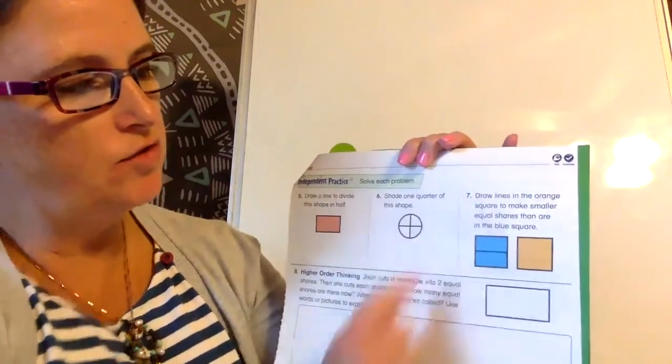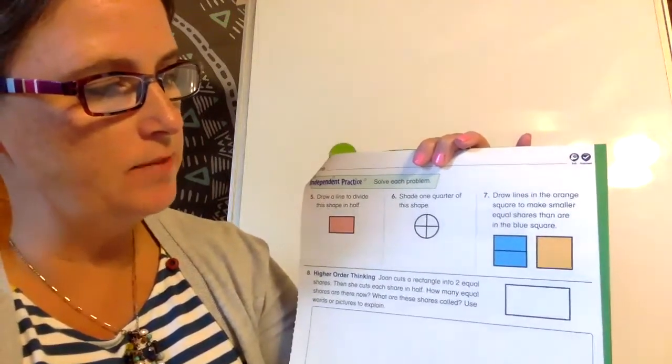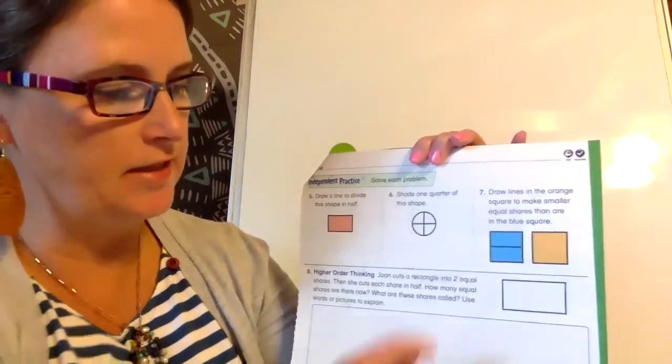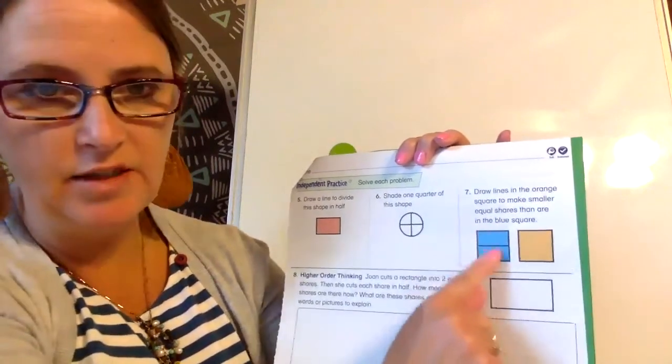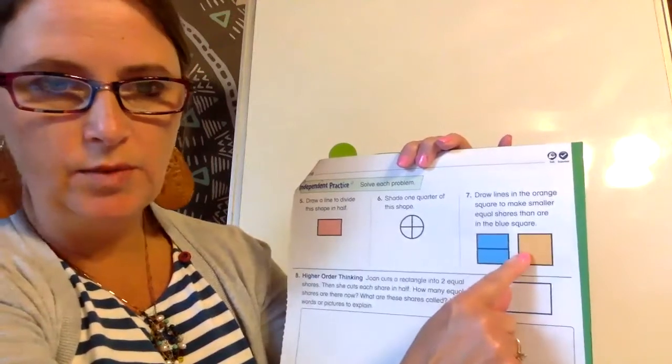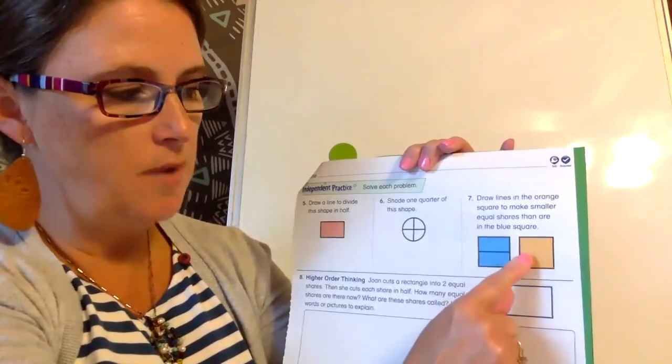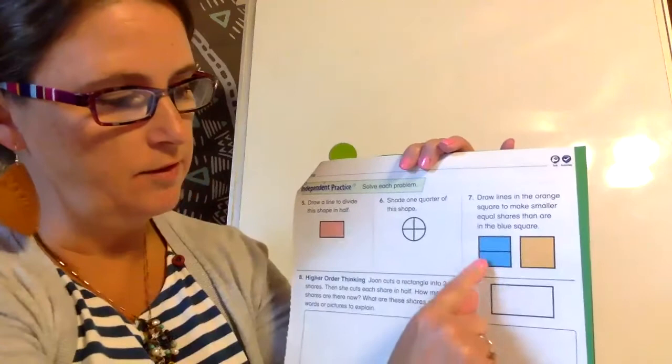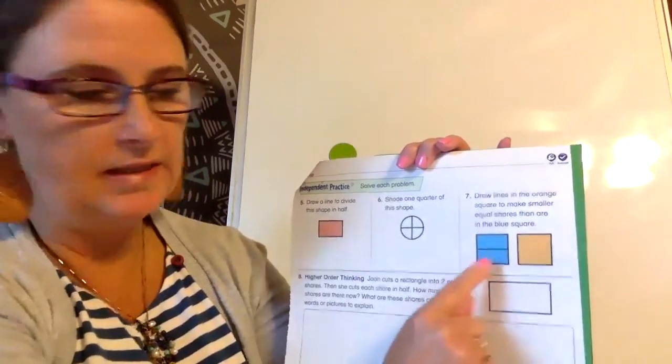Number 7, draw lines in the orange square to make smaller equal shares than the blue square. So the blue square already has 2 equal shares, and you can see what size they are. They want you to draw lines in the orange one to make smaller equal shares. Okay, so your equal shares need to be smaller than this.